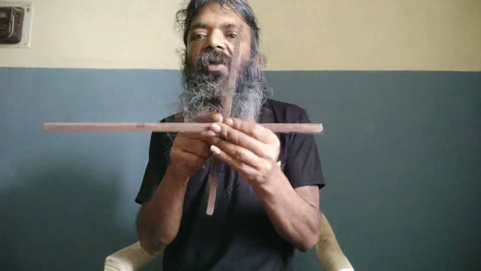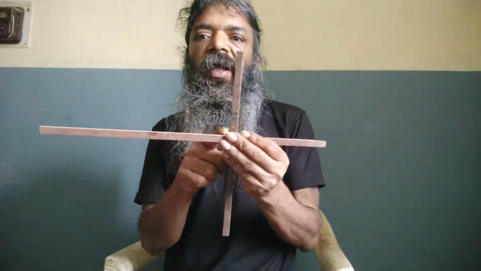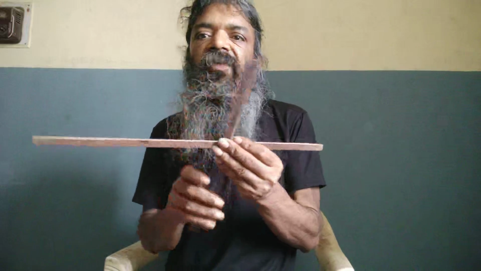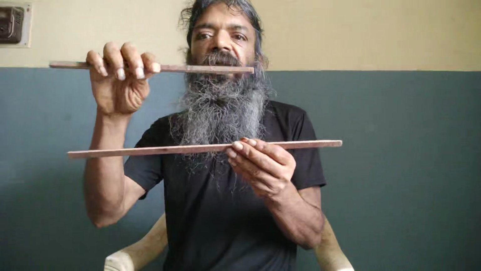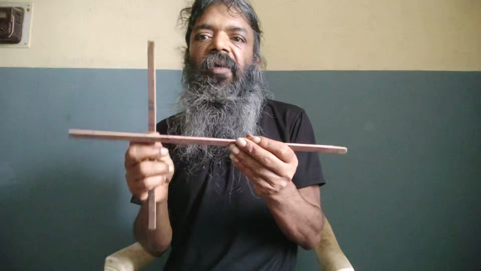From A it will go to C, from C it will go to D, from D it will come back to B, and from B to A. So the line integral from A to B is A to C, C to D, and D to B, and then B to A. Again it is A to A only. Is it 0? That is my question.